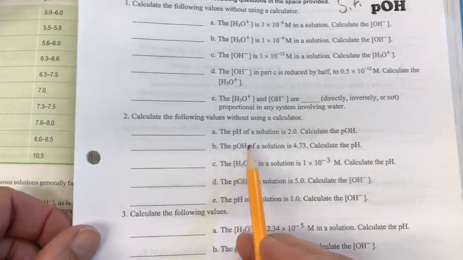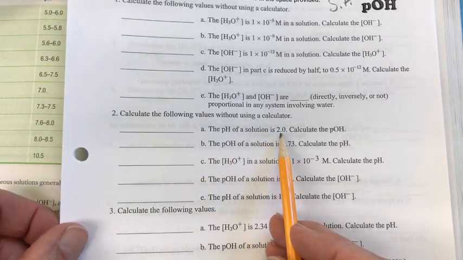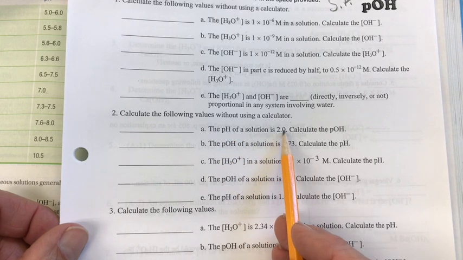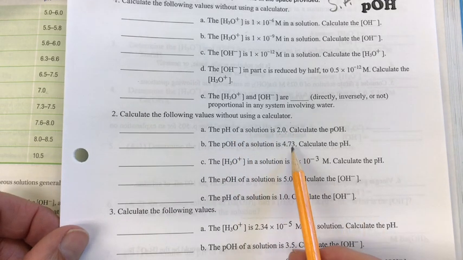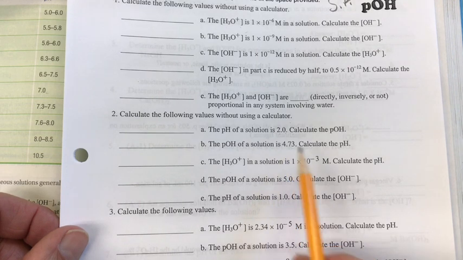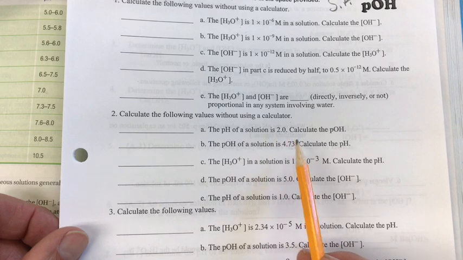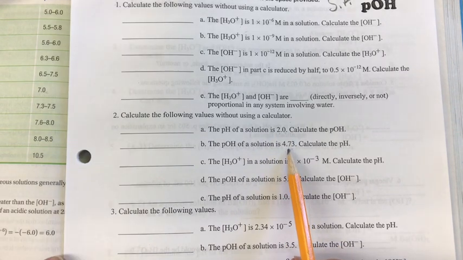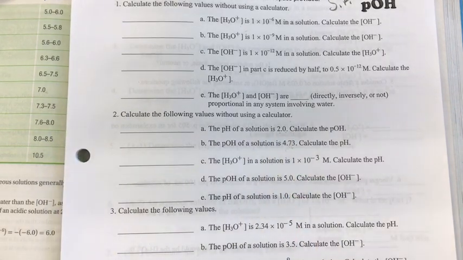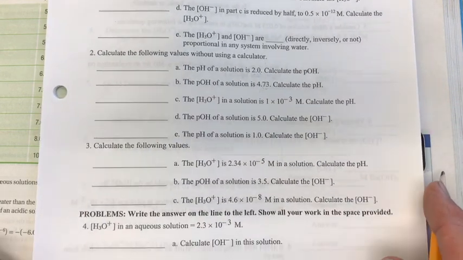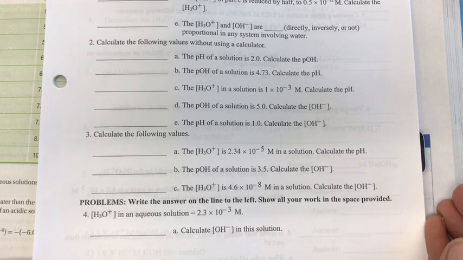So here you get to watch out for the number of significant figures. Here, because it's pH, there's only 1 sig fig. Here there are 2 significant figures. And this is where you're going to need to use your calculator. Here you can do it without a calculator pretty easily. Here it gets a little harder, and you may need to use a calculator. All right, that's it for now, and please come visit me on the video if you have questions.